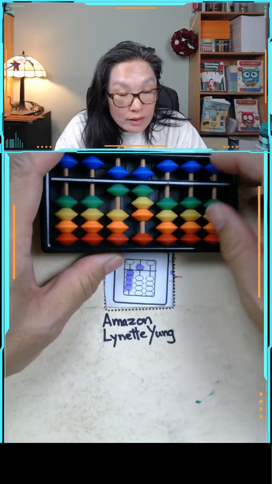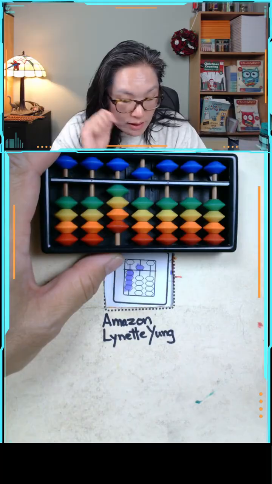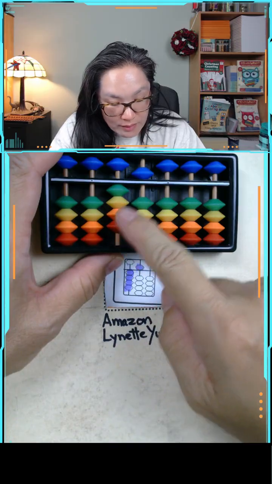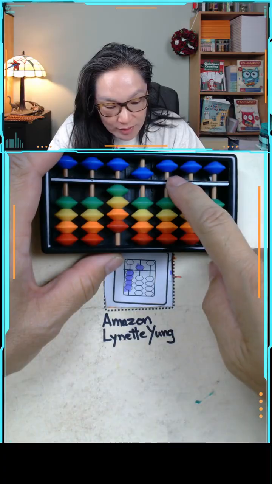There we go. So we have our next number. We have our hundreds, our tens, and our ones. What number do we think that is? Anytime the beads are touching the horizontal bar, it's considered counted. If they're not, then they would be considered 0.